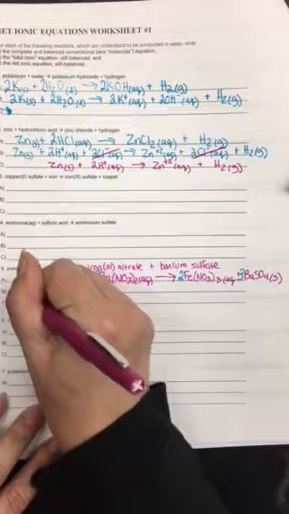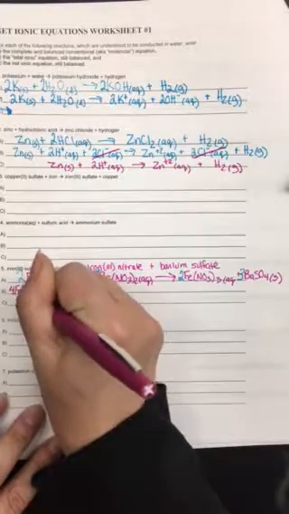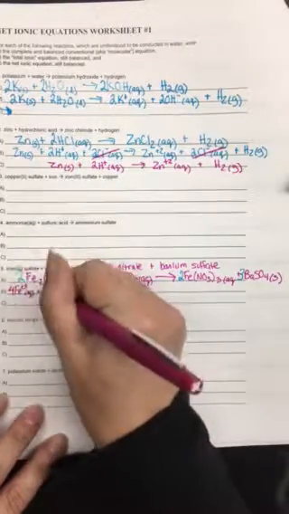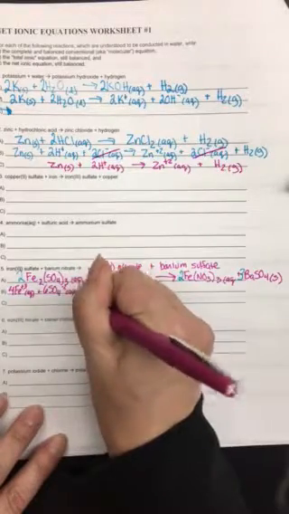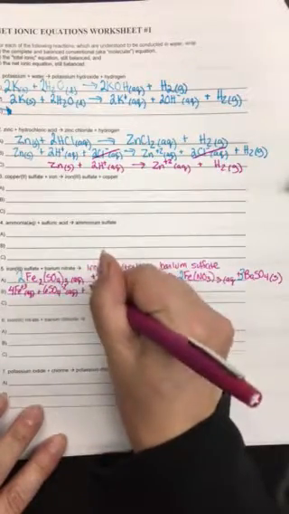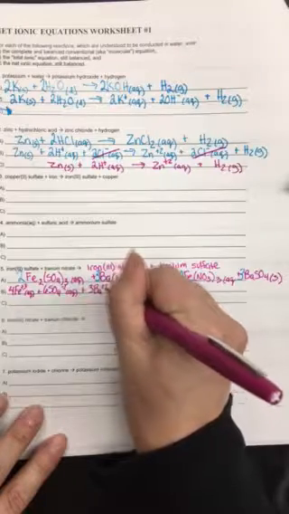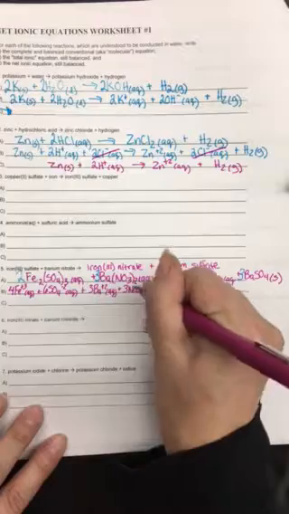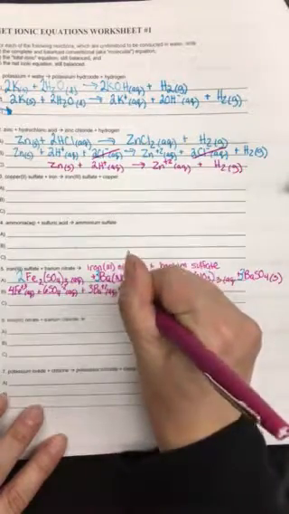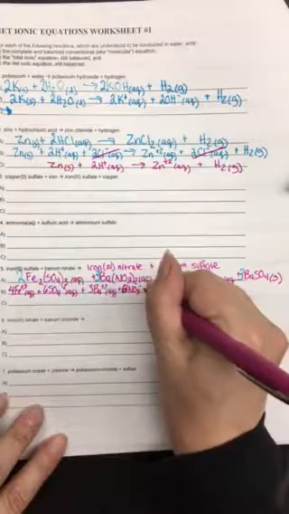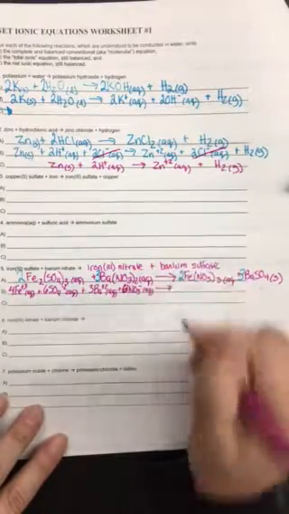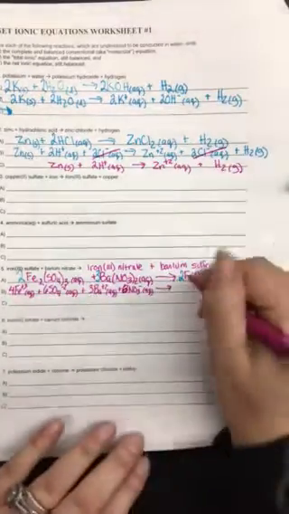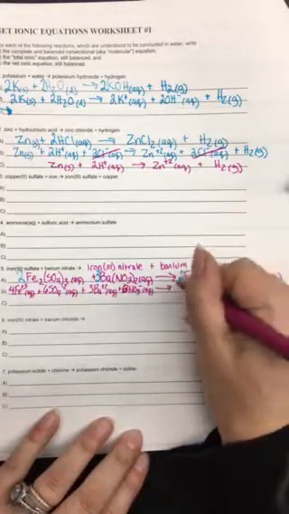So here I go. 4 Fe plus 3 aqueous plus 6 SO4 minus 2 aqueous plus 3 Ba plus 2 aqueous plus 3 NO, oh, it's not 3, it's 6. See, 3 times 2, 6 NO3 minus aqueous. I've taken all of those that have broken up. And now I have, how many is this?